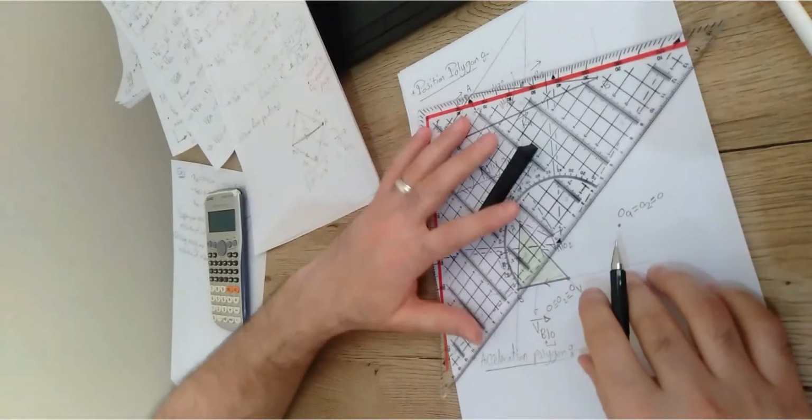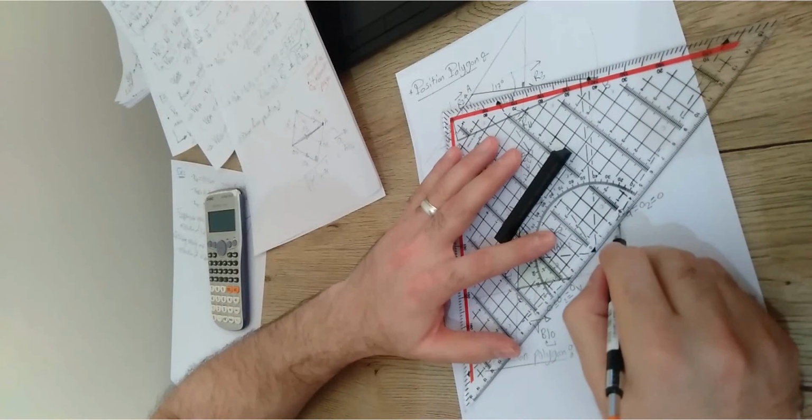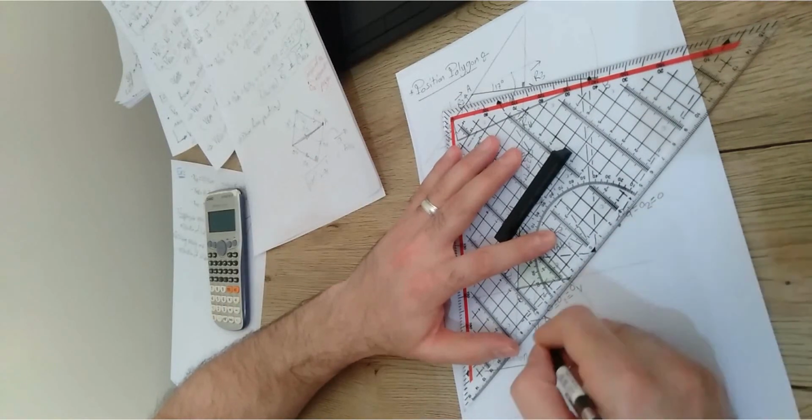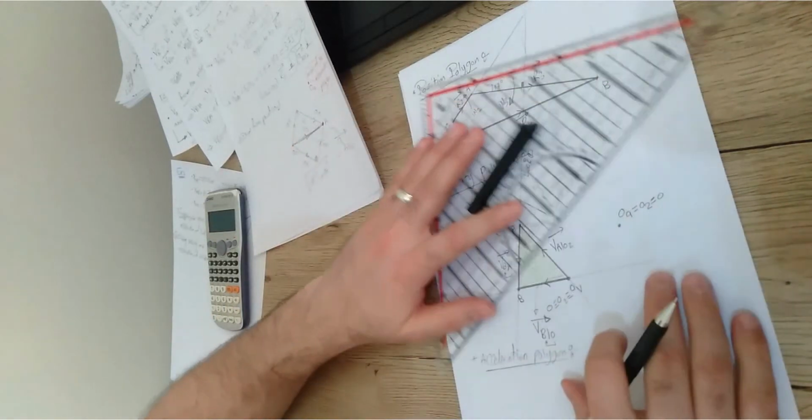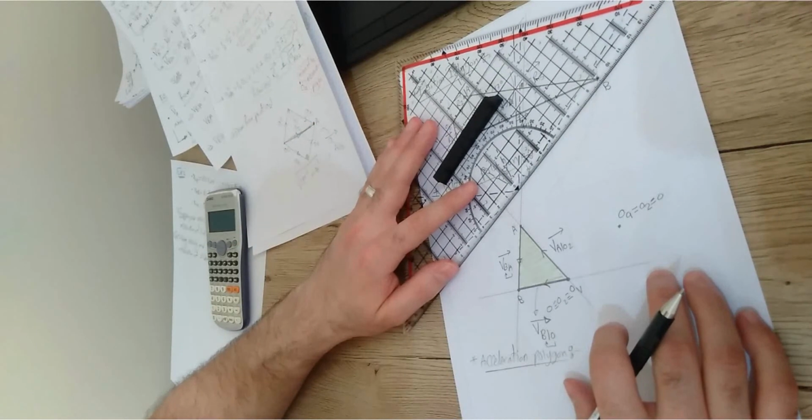So I'm gonna use the triangle to draw a line. How could I find a line that is typically parallel to this one? You can draw any other line, a very light line that is parallel.